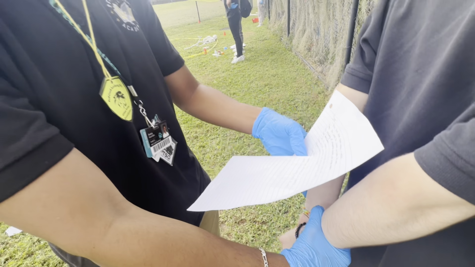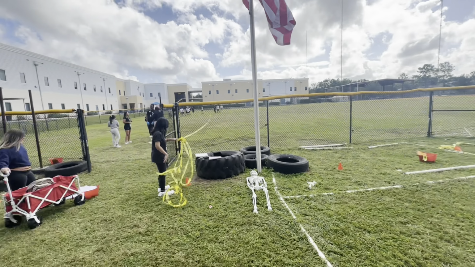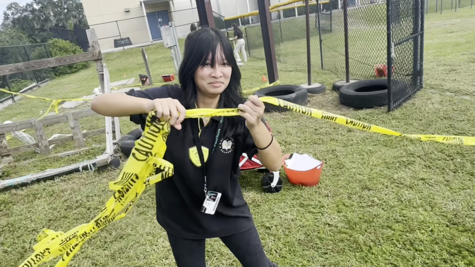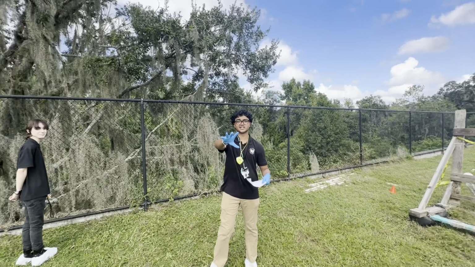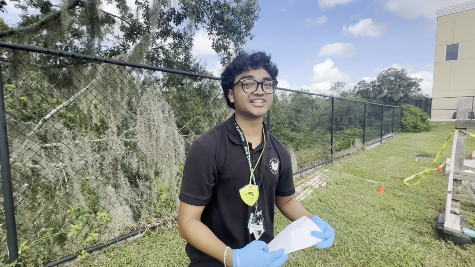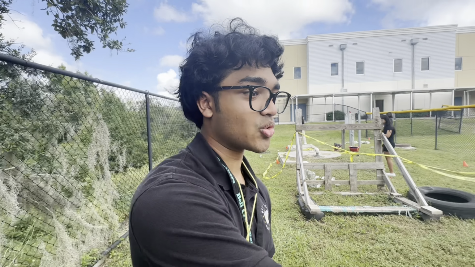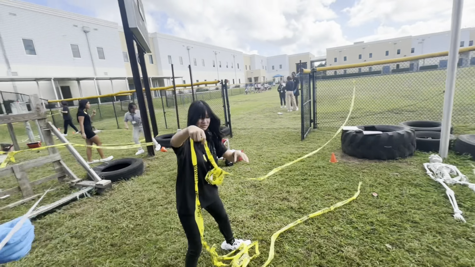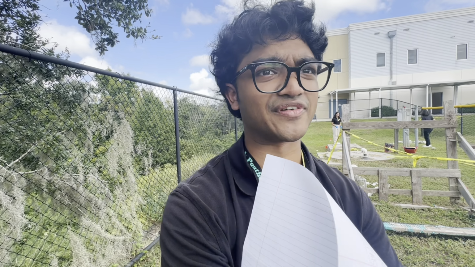Then, I get someone to put up the barricades, as she is greatly doing. This is important to secure the scene because it is to have minimal contamination to any of the objects here. And it is also good to have less disturbance to them so we do not lose any evidence.